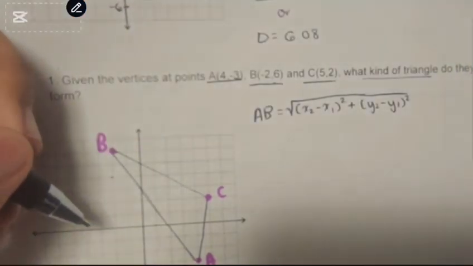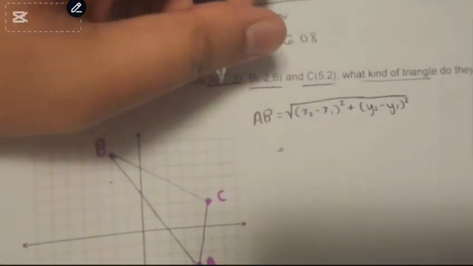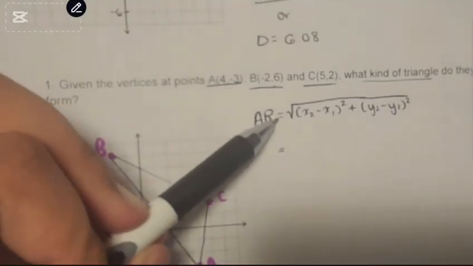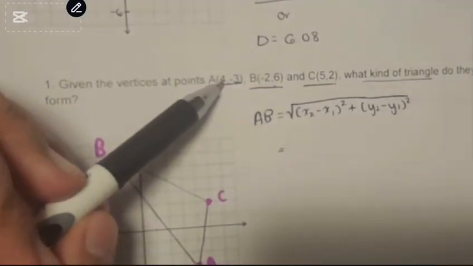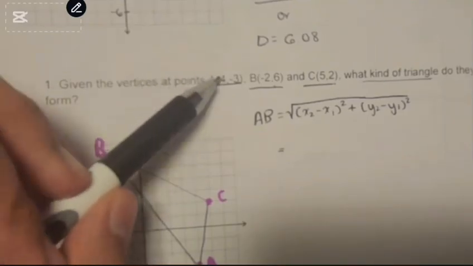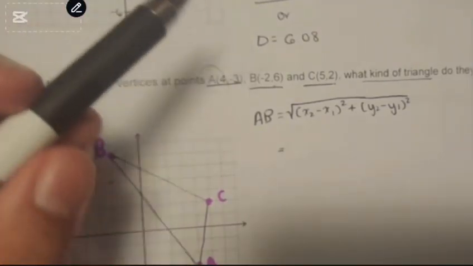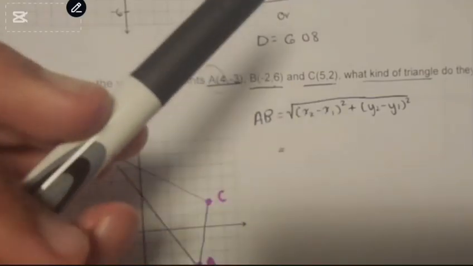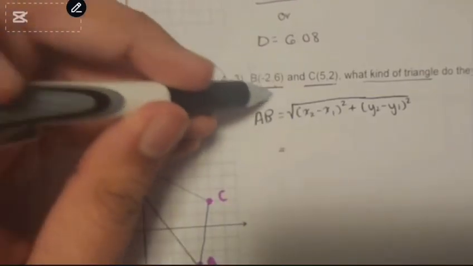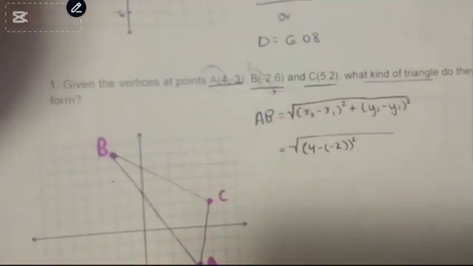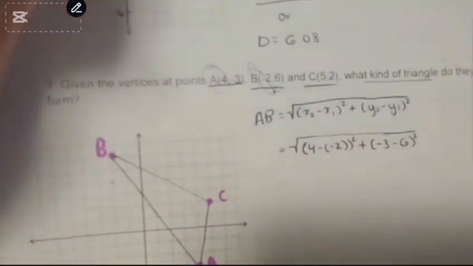So let's make x1, y1 be B and x2, y2 be A. Here, we do 4 minus negative 2 all to the power of 2, plus negative 3 minus 6 all to the power of 2.